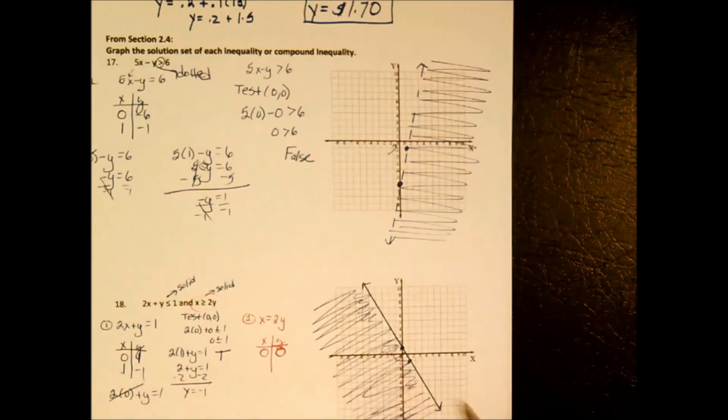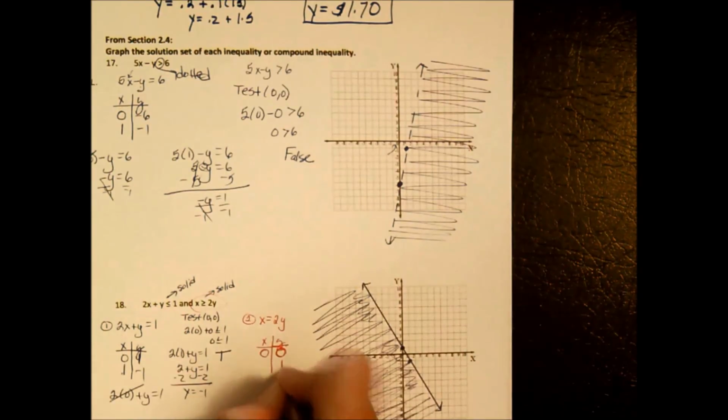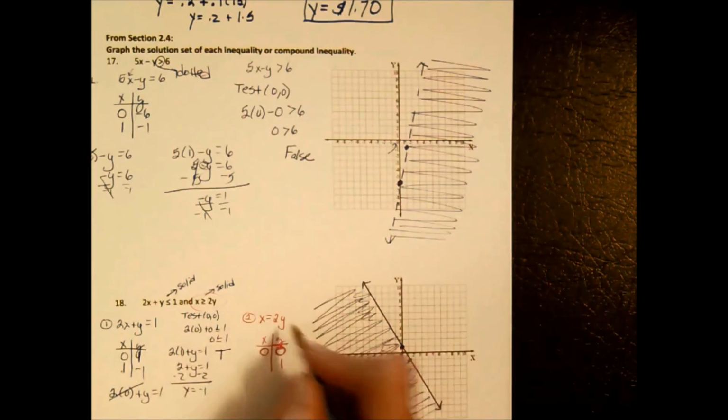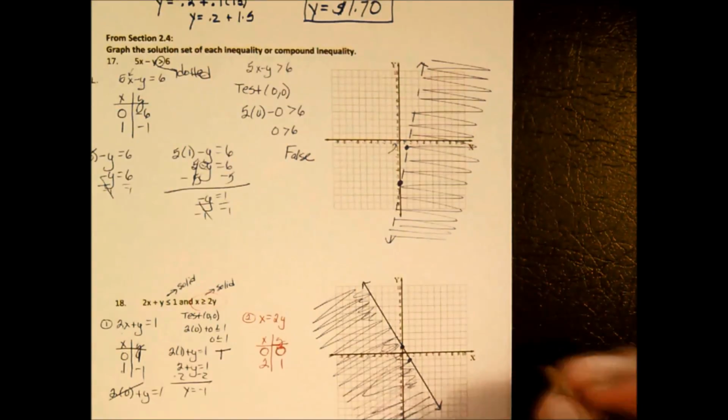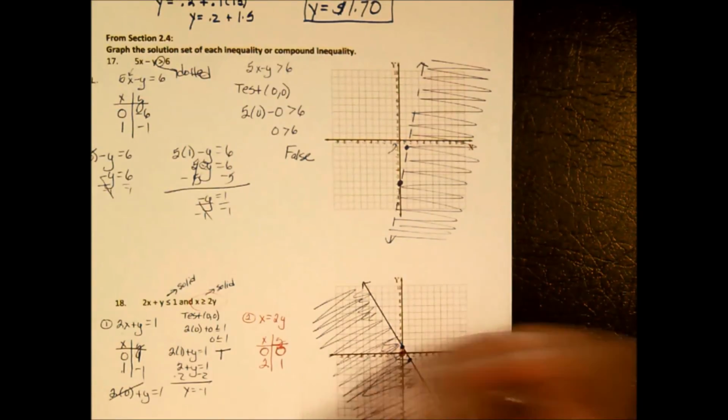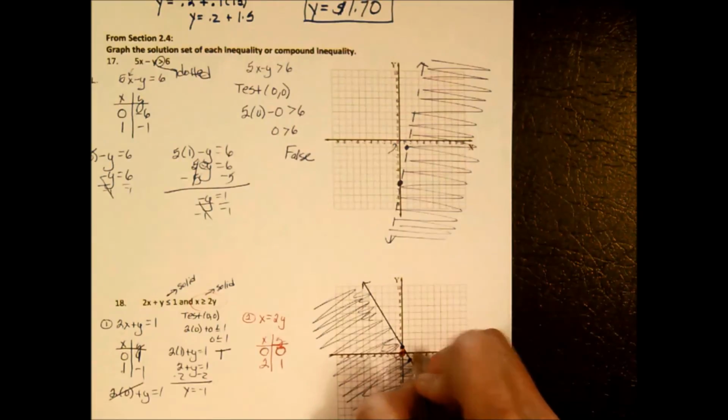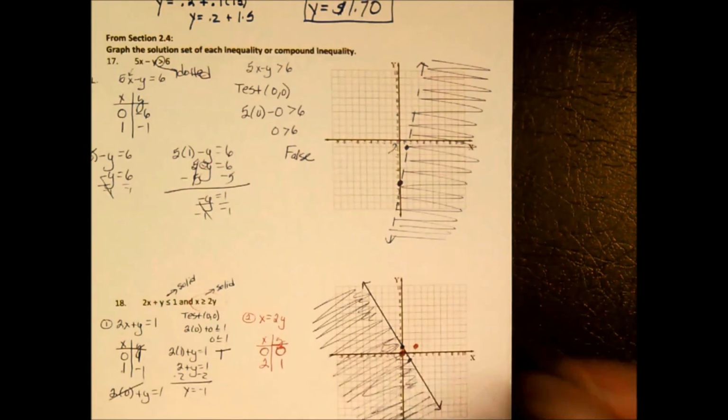So I'm not going to be able to test 0, 0. Now I'm going to pick 1 for y, and x is equal to 2 times 1, or x is equal to 2. So I have the point 0, 0, which is right here, and the point 2, 1, which is right here. It's also a solid line.